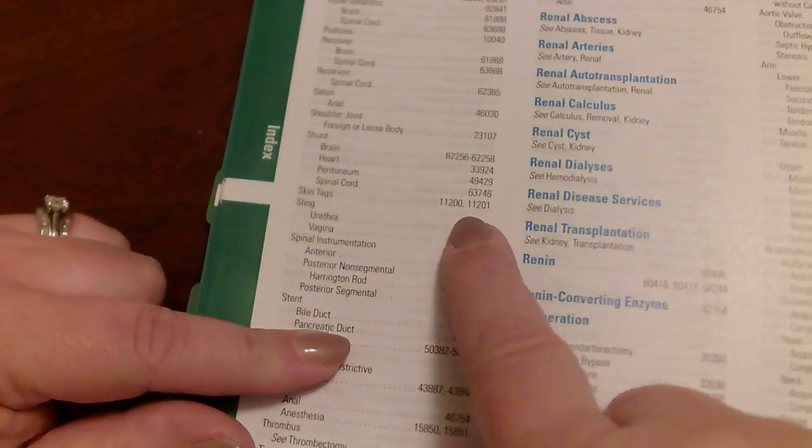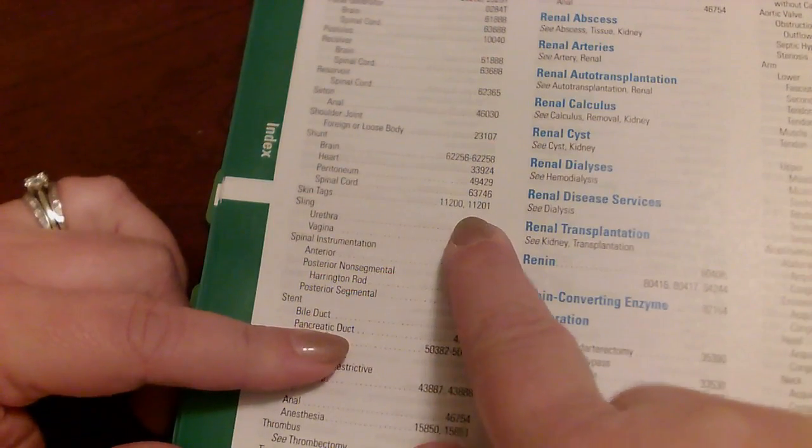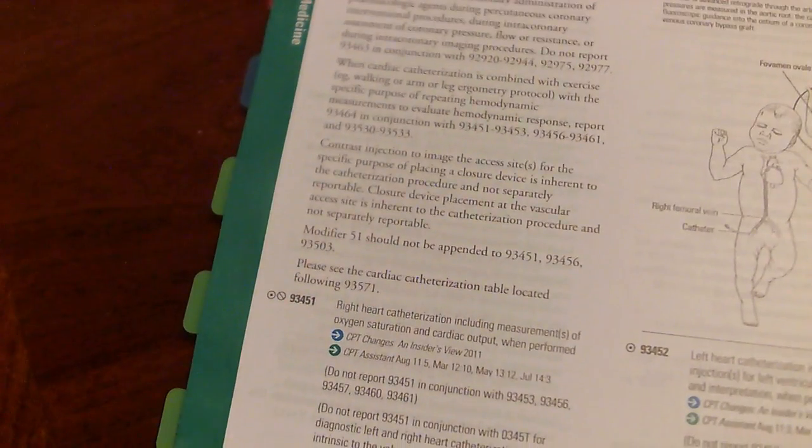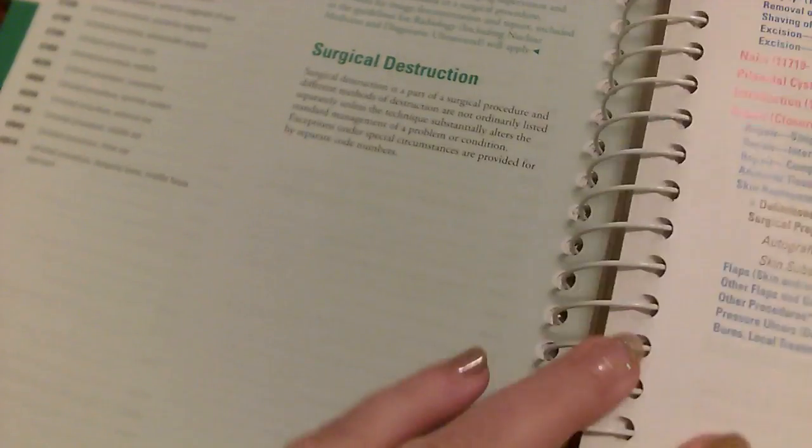So we're going to look up 11200 and 11201, and to do that we're going to flip back in our manual to the integumentary system, which is where skin tag would be. And let me get back over there. Integumentary.